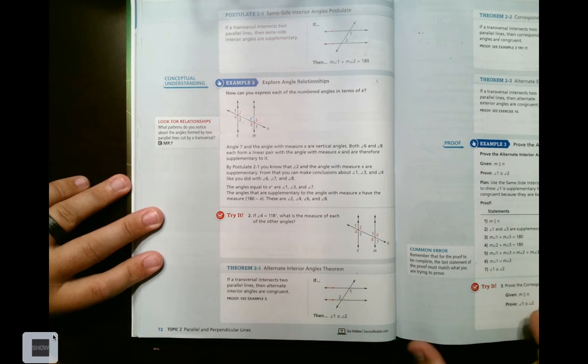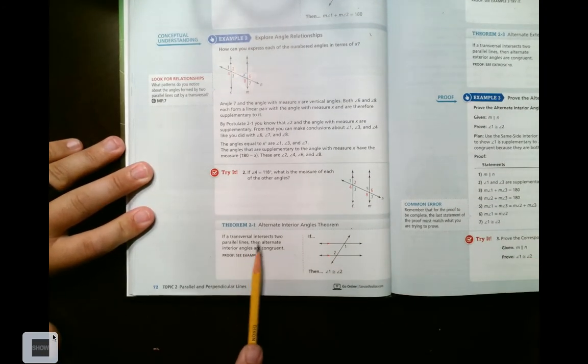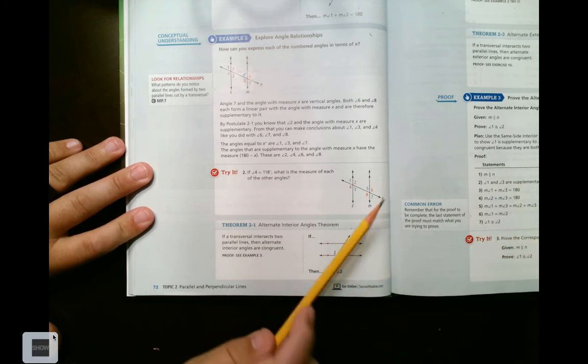Then you can try it. Take a look at another theorem at the bottom. If a transversal intersects two parallel lines, then alternate interior angles are congruent. So same kind of idea, two parallel lines. There's my transversal.